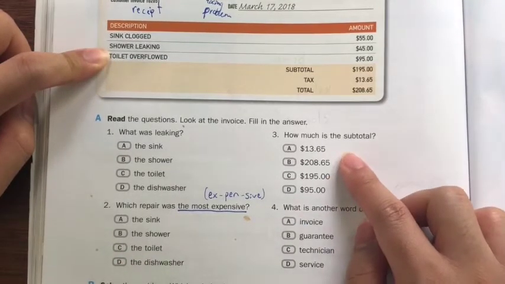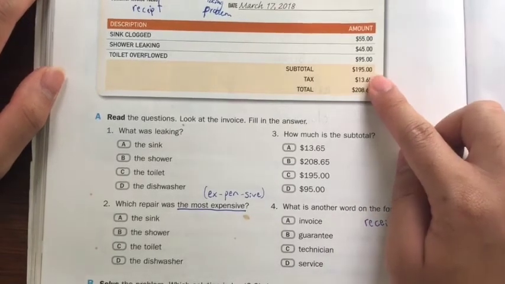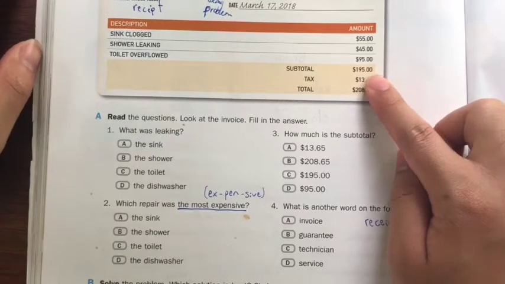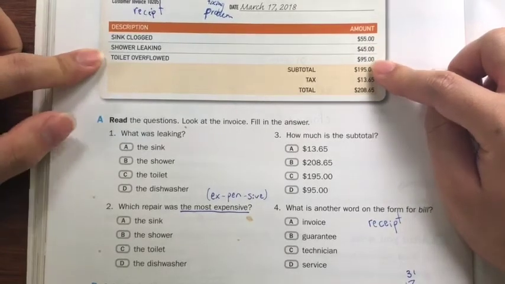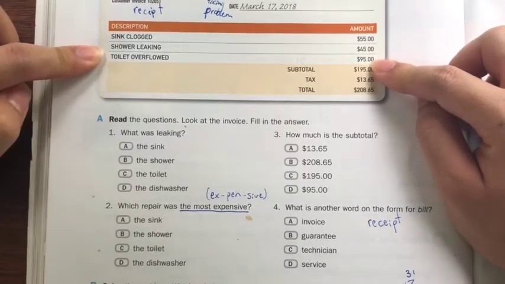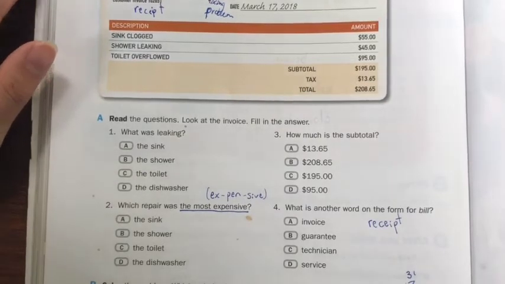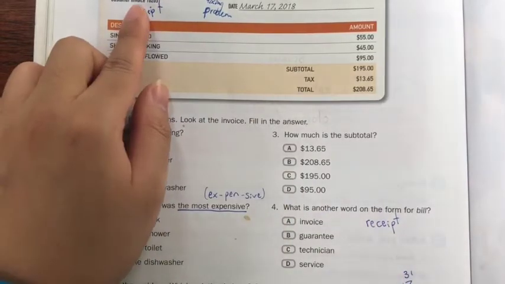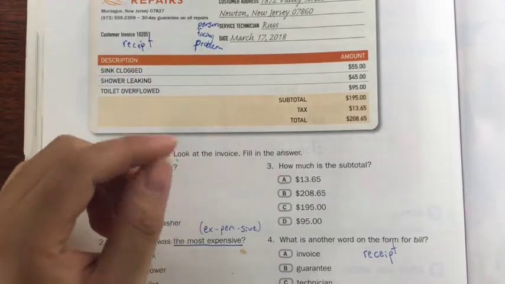3. How much is the subtotal? The subtotal is $195. What is the subtotal? The subtotal is the amount of money of the sink, the shower, and the toilet repairs combined before tax. 4. What is another word for bill? A bill is something you have to pay. So is an invoice. An invoice is a bill or a receipt for something you need to pay.